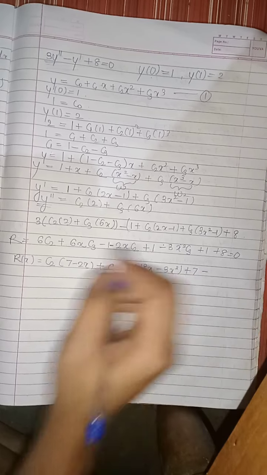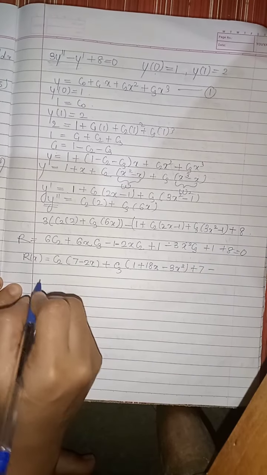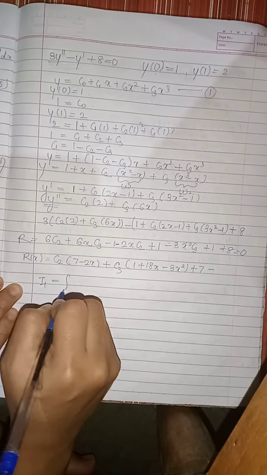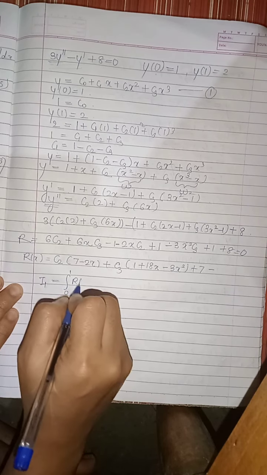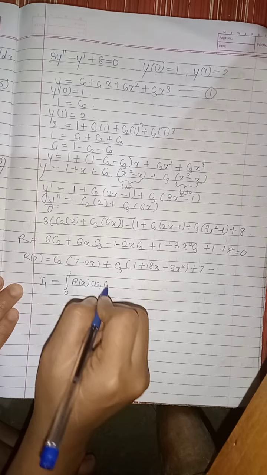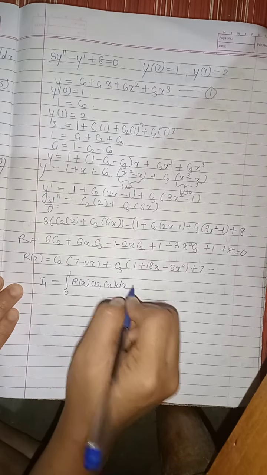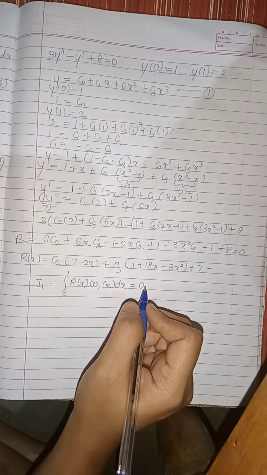Okay, so now as this is r of x, we need to integrate. First integration, that is integral 0 to 1 r of x into w1 of x dx, which is equal to 0.